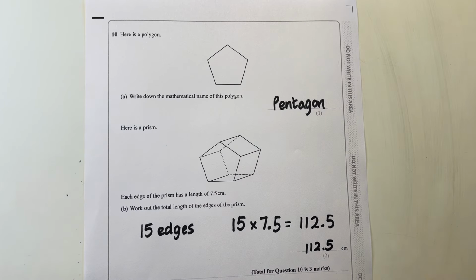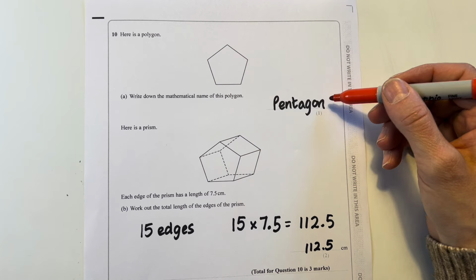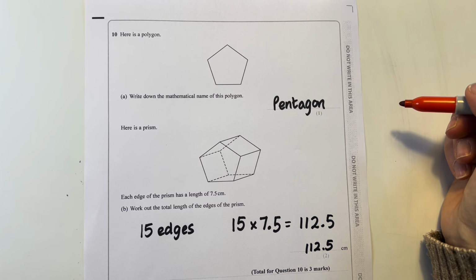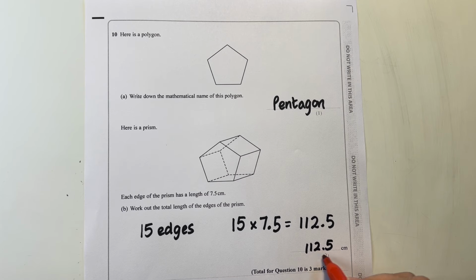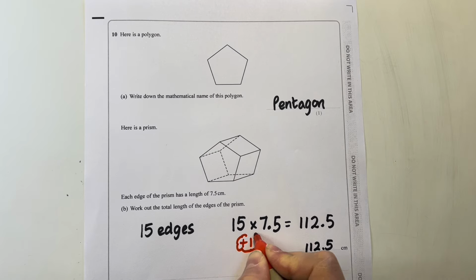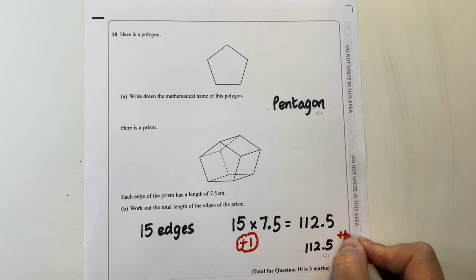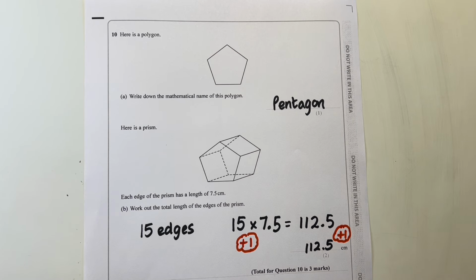Part A is worth 1 mark, so you get that 1 mark for stating pentagon. Part B is worth 2 marks. You will get both marks if you get the answer of 112.5. Otherwise, there's a mark for showing that you found there was 15 edges and a mark for getting the correct final answer.